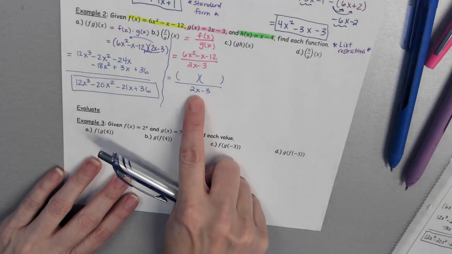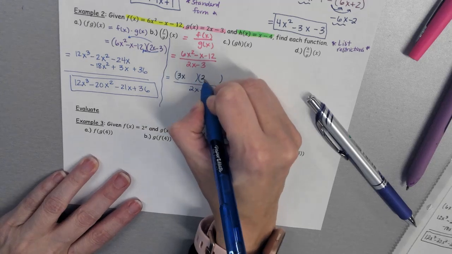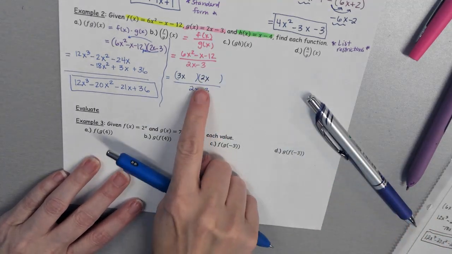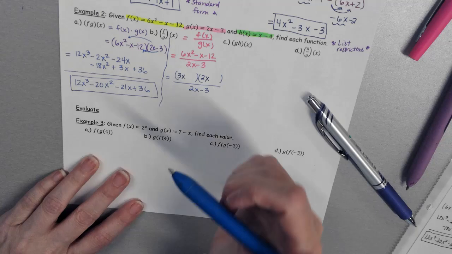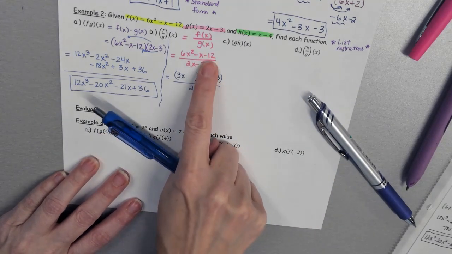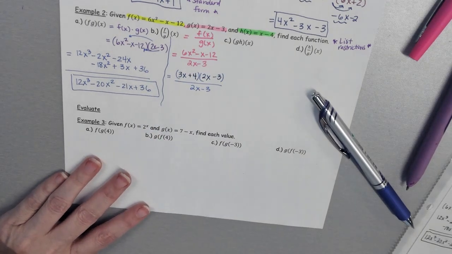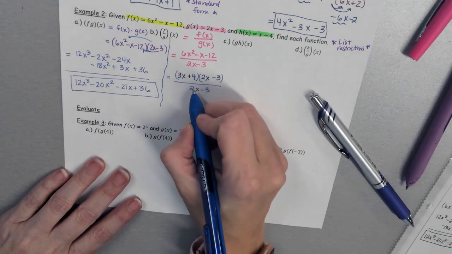Based on this alone, the 2x minus 3, I would try to split this up into 3x and 2x. And if these are going to cancel out, you would want this to be a minus 3. If this is a negative 3, in order to get to 12, you could try the plus 4. And then let's check with FOIL and make sure that works.